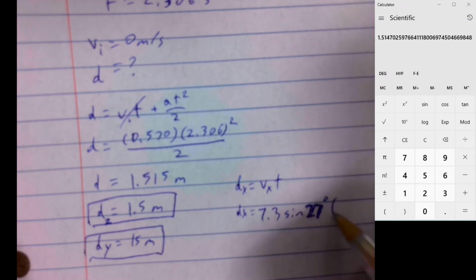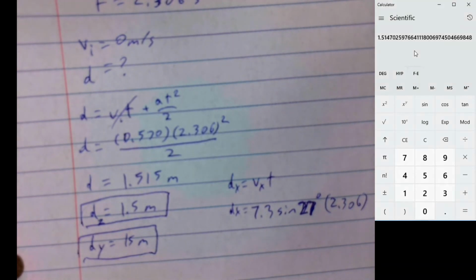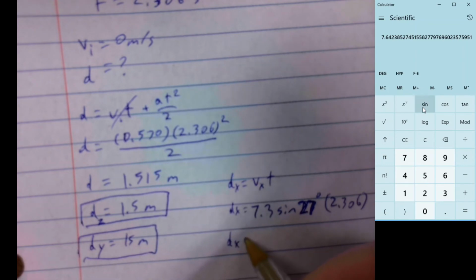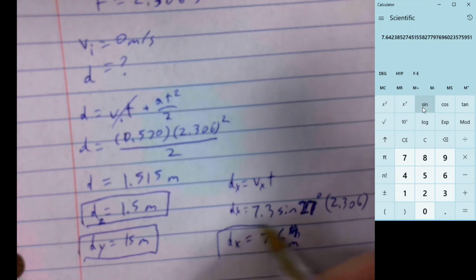And my t again was 2.306. So to solve for this, 2.306 times 7.3 times sine 27. I travel in the x direction 7.6, well, we'll just say 7.6, keeping the two significant digits, meters.